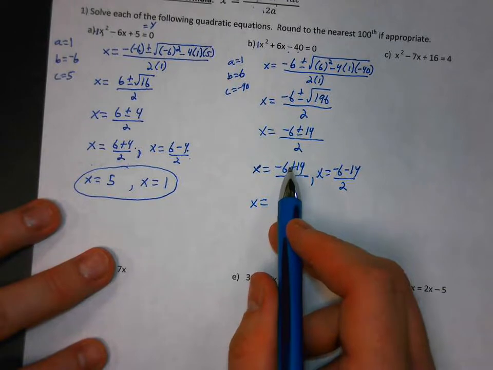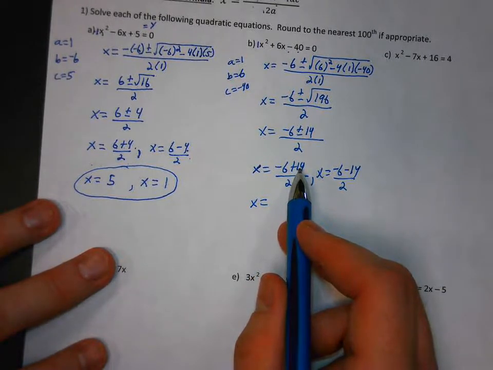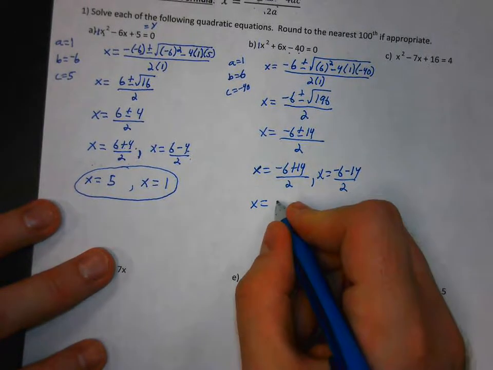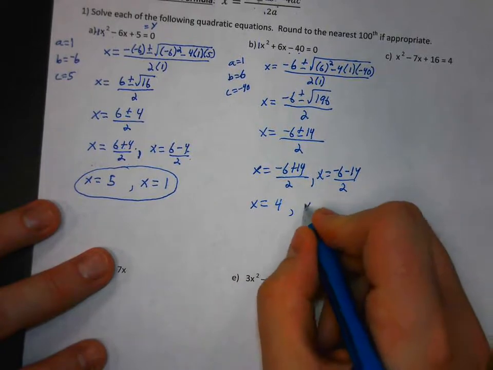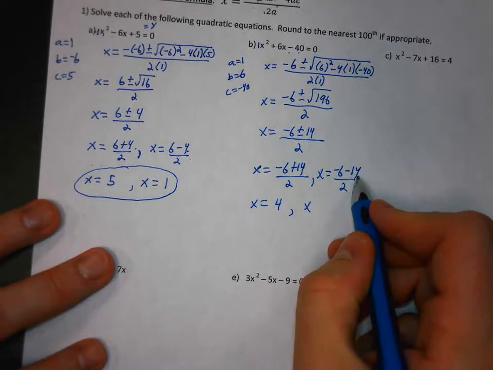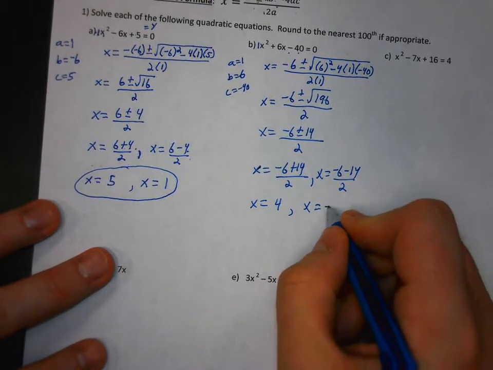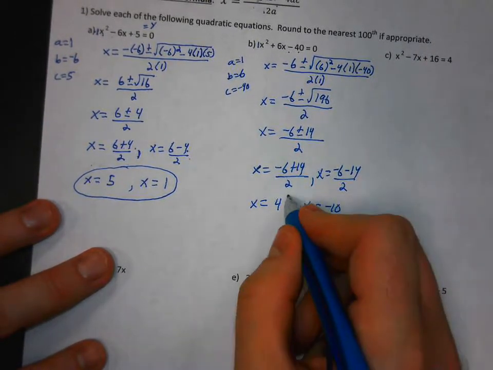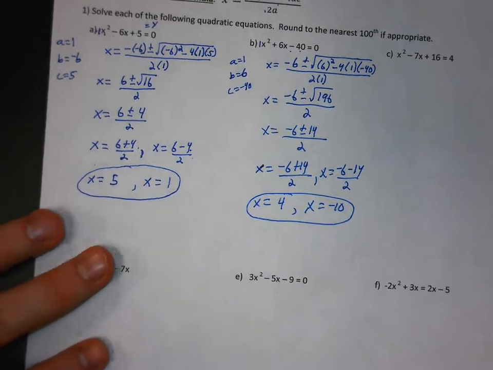And when we do that, negative 6 plus 14 gives you 8, divided by 2 will give you x equals 4. And on the other one, negative 6 minus 14 will give you negative 20, divided by 2, which is negative 10. Okay, so there's your two answers.